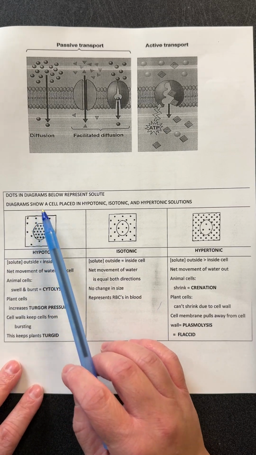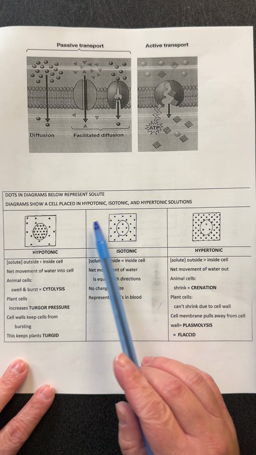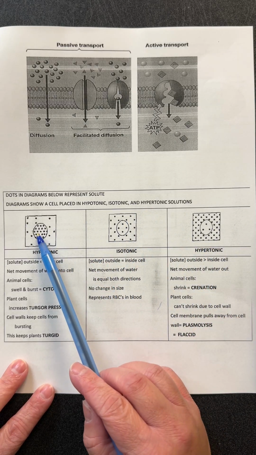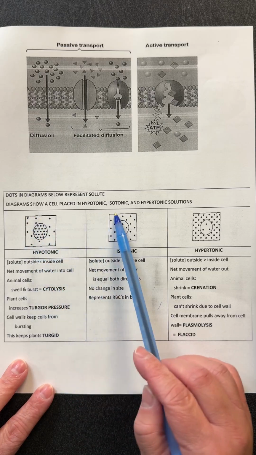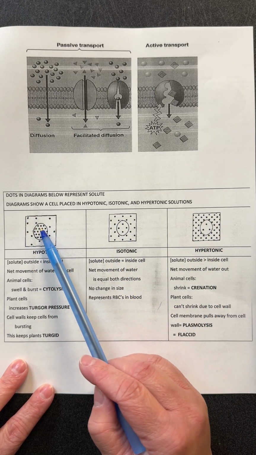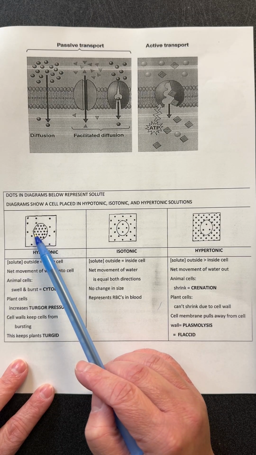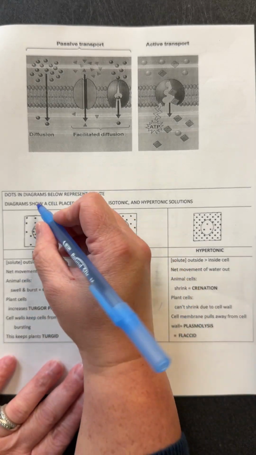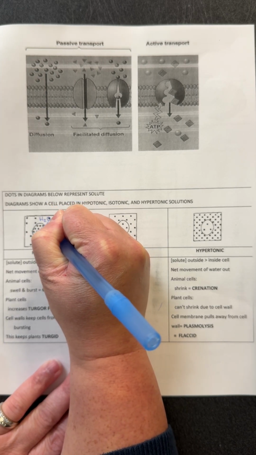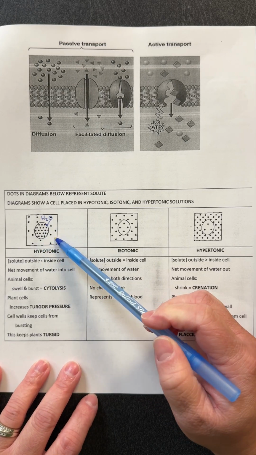The diagram shows cells placed in hypotonic, isotonic, and hypertonic solutions. So the solutions are out here, respectively, around the round part, the cell part. So if we put this cell in a hypotonic solution, the water is going to move into the cell because there's more of that solute in the cell than outside.